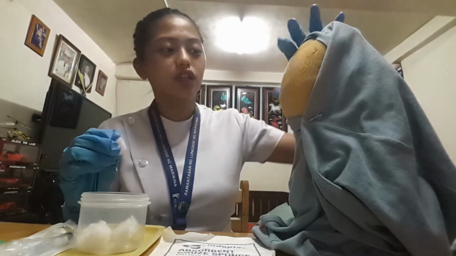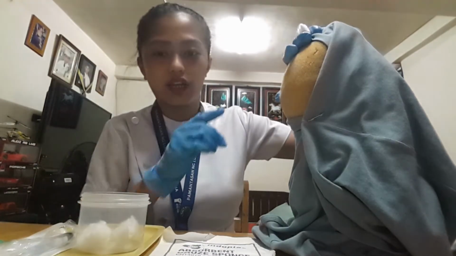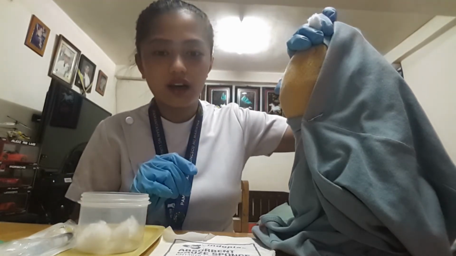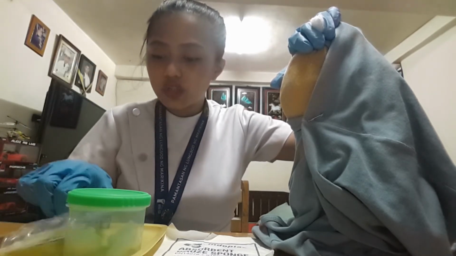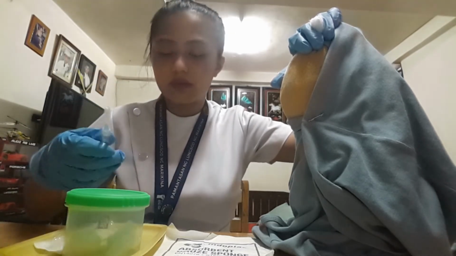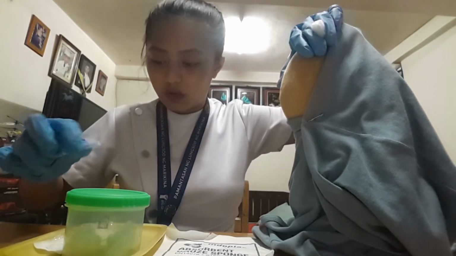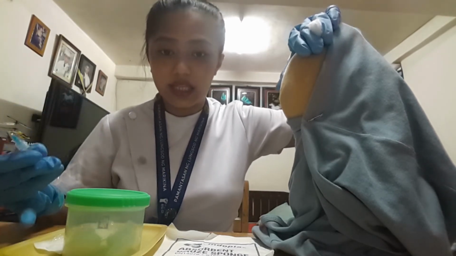After that, we need to place and hold the swab between the third and fourth finger. So 1, 2, 3, here, between the third and fourth finger on the non-dominant hand, above the intended site. And then we need to remove the cap of the syringe while waiting for the antiseptic to dry. So we have to pull the cap, preventing cross-contamination, and then dispose of the needle cap.